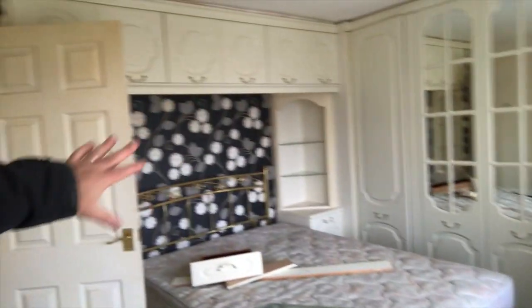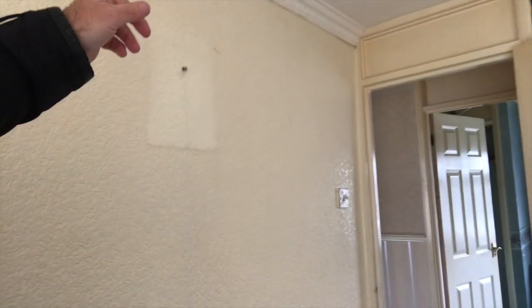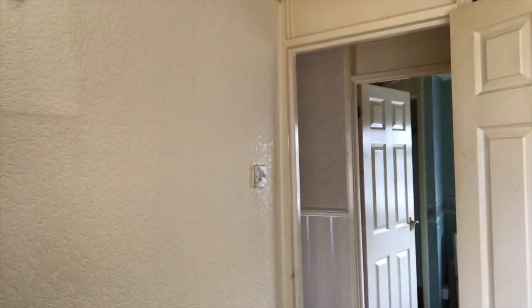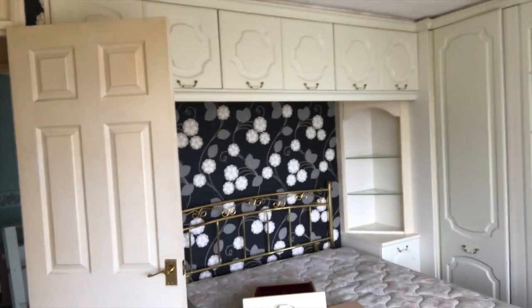This has all got to go. This ceiling's in good order, but here's the thing. When we take this wallpaper off and we take this cornice off, we'll have some damage to the ceiling. So we will look at what we've got to do there. If we can patch in, we will. But if not, we may have to, unfortunately, skim this ceiling again. I hope we don't, because it's time and a little bit of money and necessary work.